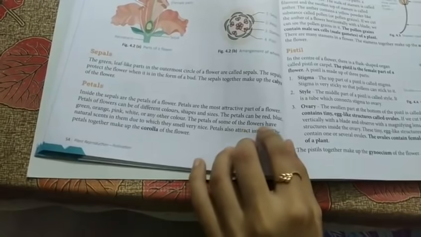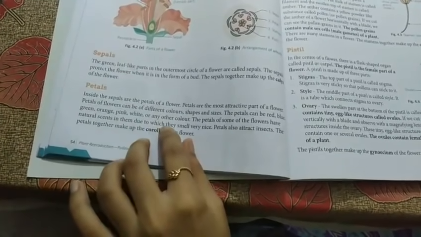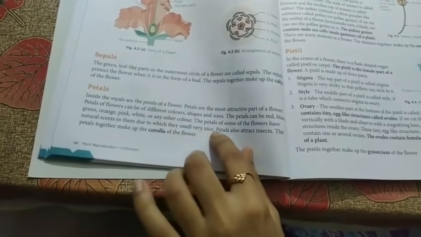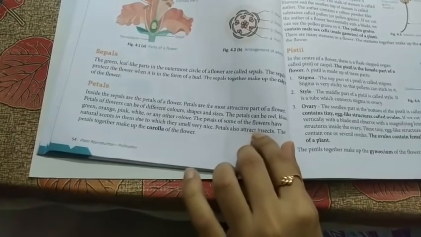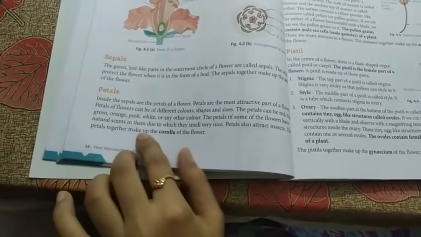Petals of some of the flowers have natural scents in them, due to which they smell very nice. Petals also attract insects. The petals together make up the corolla of the flower.